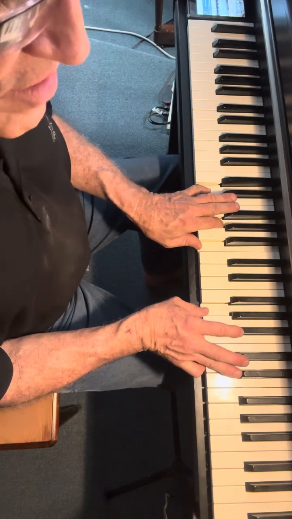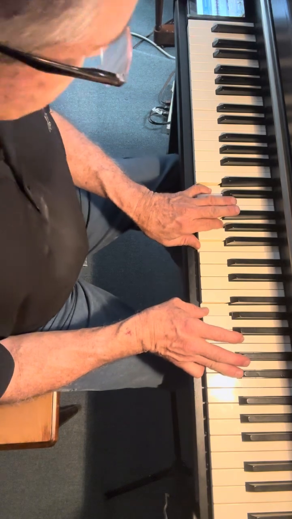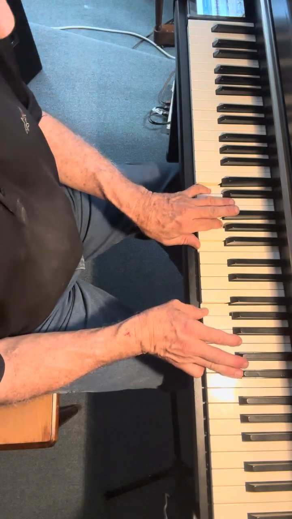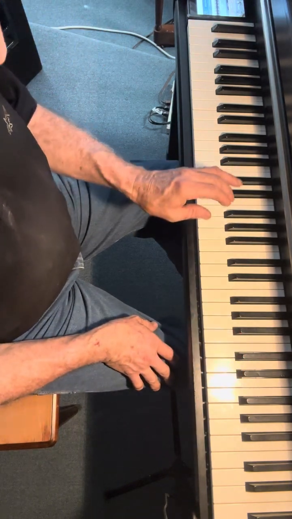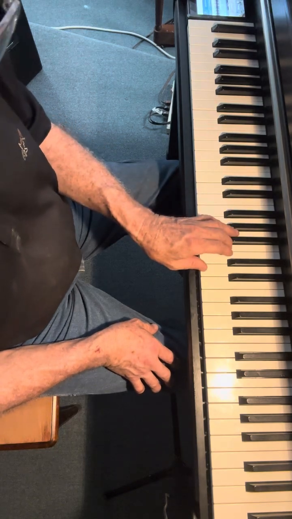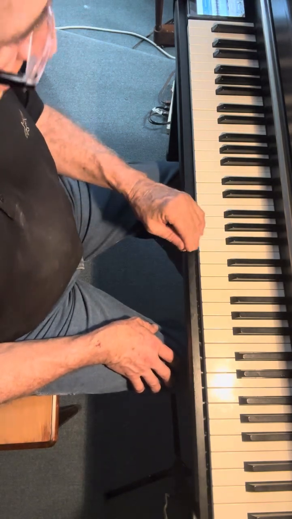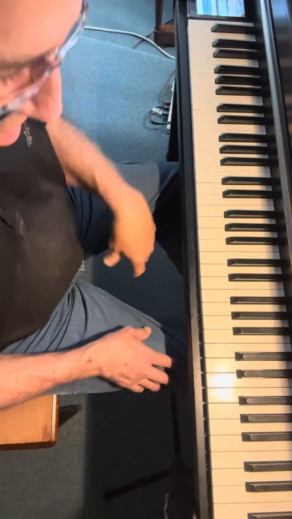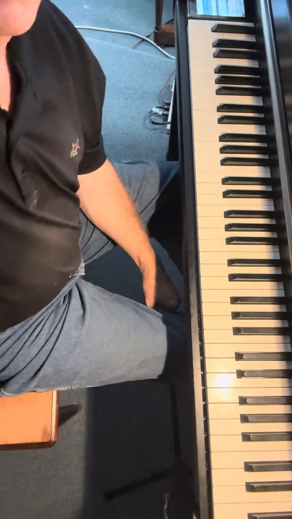Okay, so that's 7th chords, and to pass the lesson, you just need to be able to do the 7th chord in the key of C, the key of F, and the key of G. We won't get into B flat and E flat. You could do that for extra credit if you want, but we'll start with those 3 common keys, okay?